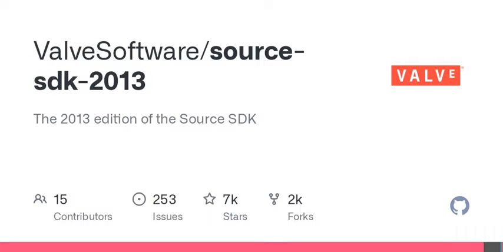an important toolkit for creating mods for iconic games like Half-Life 2 and Team Fortress 2. So, if you're into gaming or just have a curious mind about how these digital worlds come to life, stay tuned. Let's kick off with a bit of context.